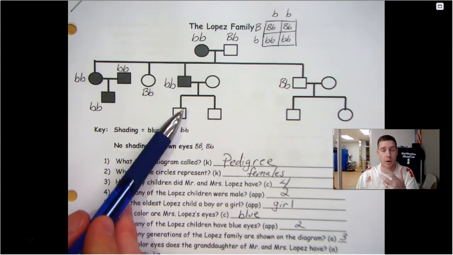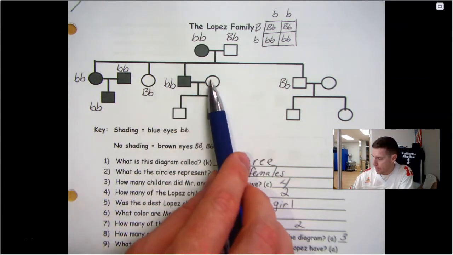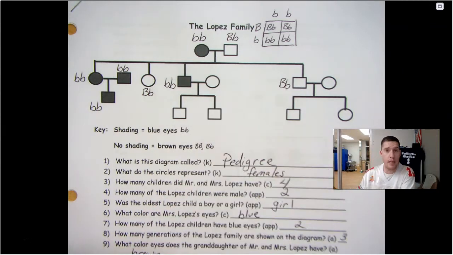We can work this out using Punnett squares. So the individuals we need to figure out are the spouse and children of both of these Lopez boys. All right, so the process that we use is the same.